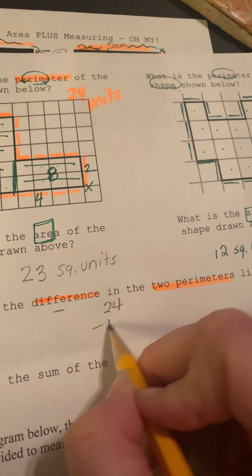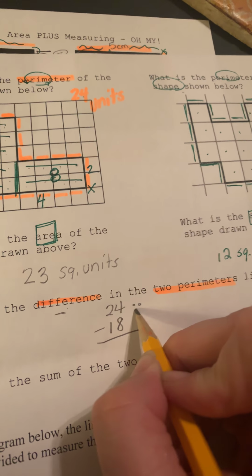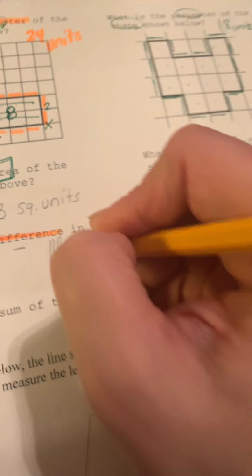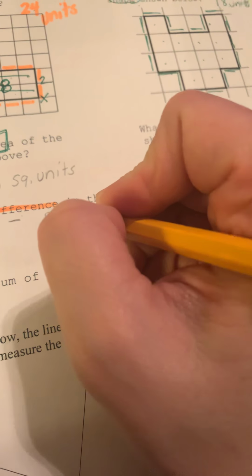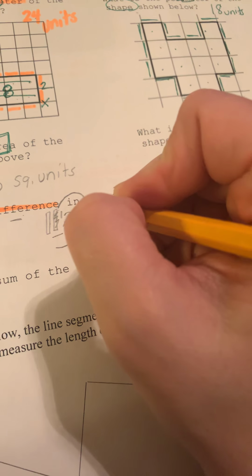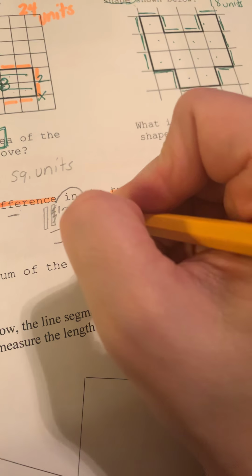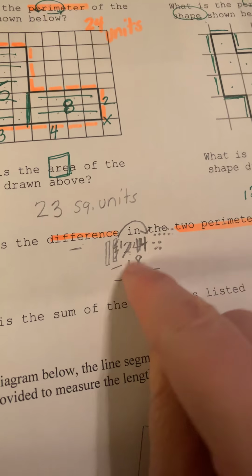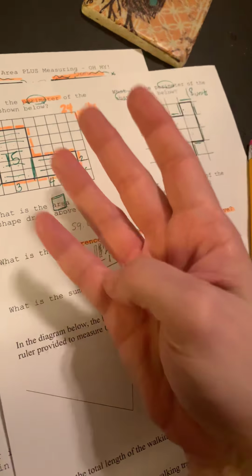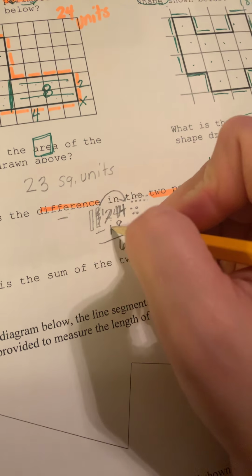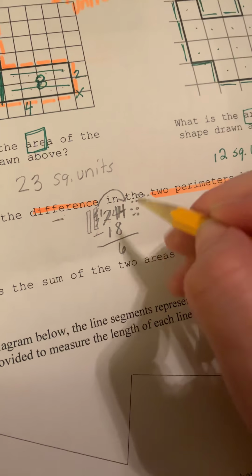So 24 minus 18. If you have 4 units, can you pull 8 out? Nope. So you have 2 rods, 2 tens. You're going to take a rod, leaving 1, and you're going to group it into 10 singles. 10 plus 4 makes 14. We don't want to count backwards. So we have 8, 9, 10, 11, 12, 13, 14. 6. 14 minus 8 is 6. 1 minus 1 is 0. So the difference is that one of them has 6 units more around, or one has 6 units less.